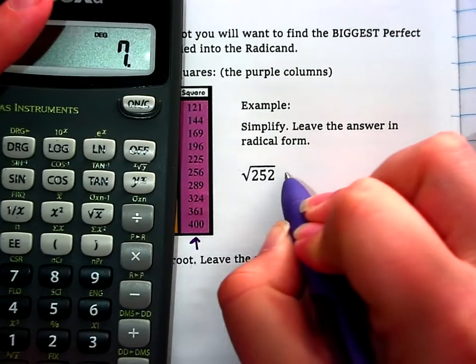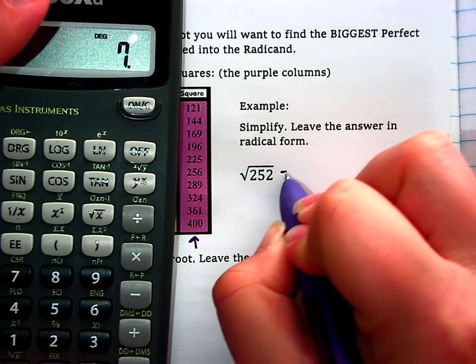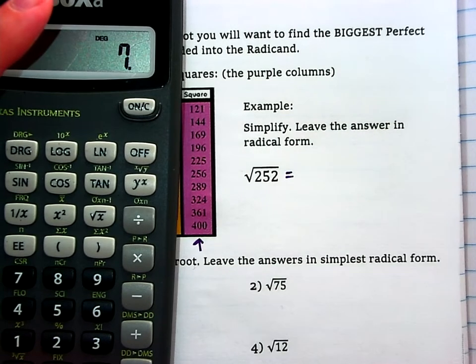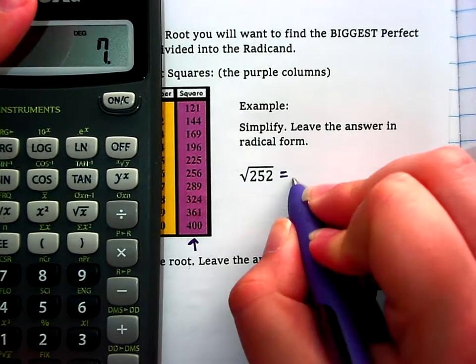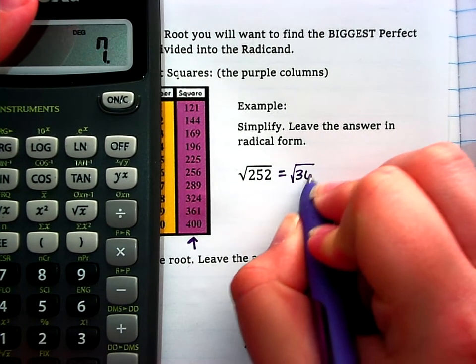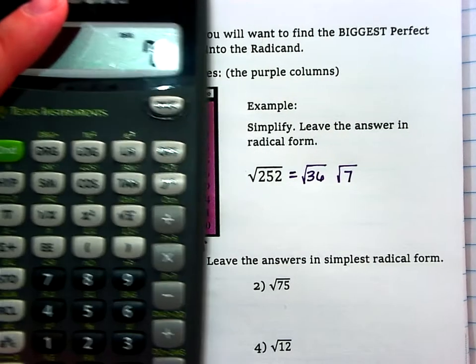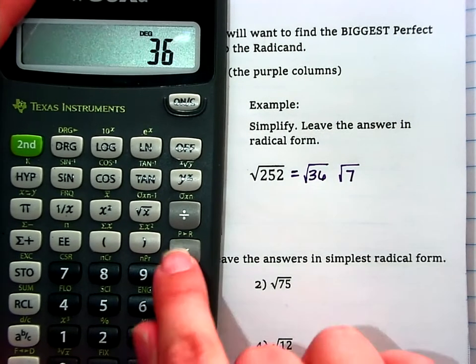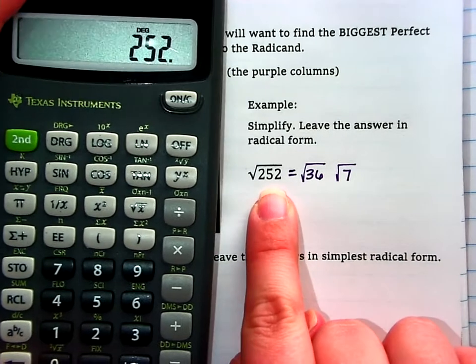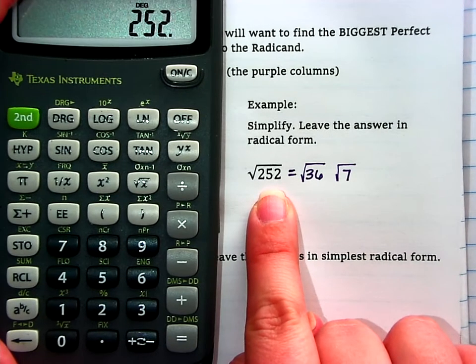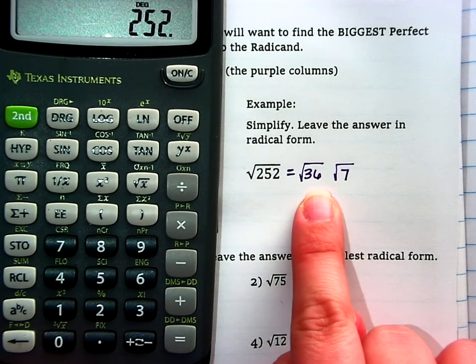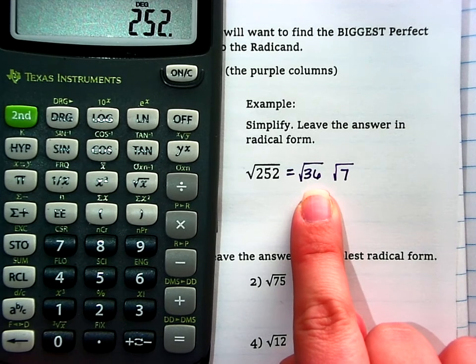We divided by 36. So that means we can break this apart into the square root of 36 and the square root of 7. Because we said 36 times 7 is 252. Now, since we divided by a perfect square, we can square root this number.